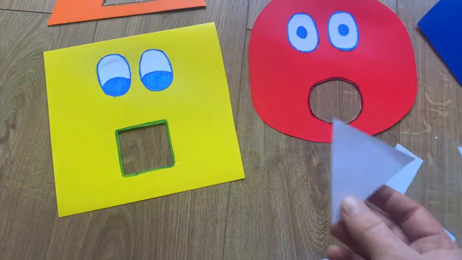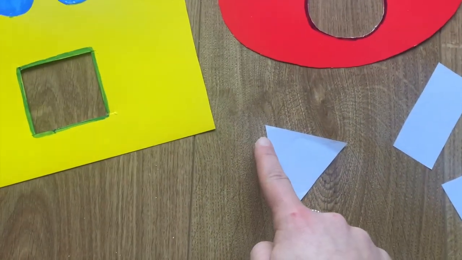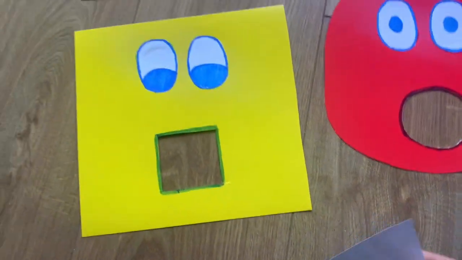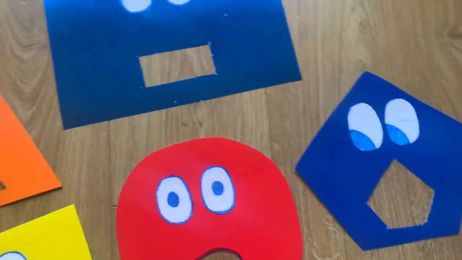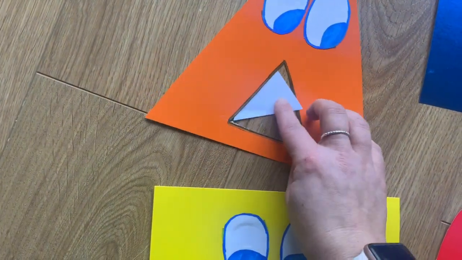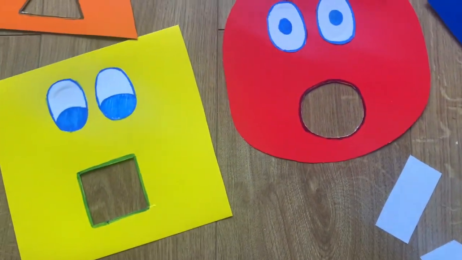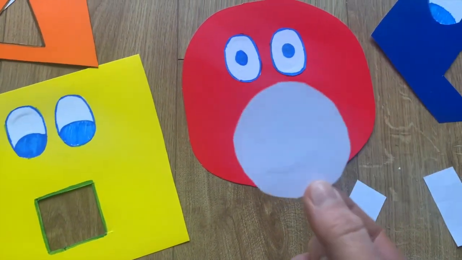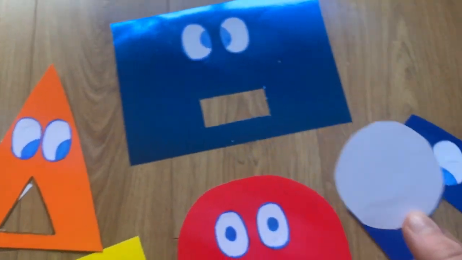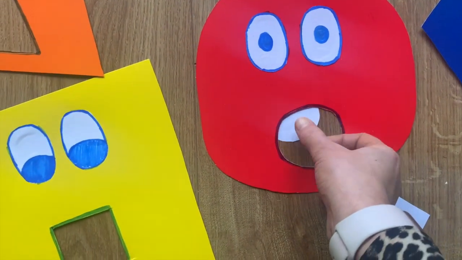So here, for example, I've got a triangle, and I can check by counting the sides. 1, 2, 3. So then I need to find my shape monster triangle and feed it into its mouth. And then I can do another one. Here I've got a circle, so I need to match it up to the correct 2D shape and feed it into the shape monster's mouth.